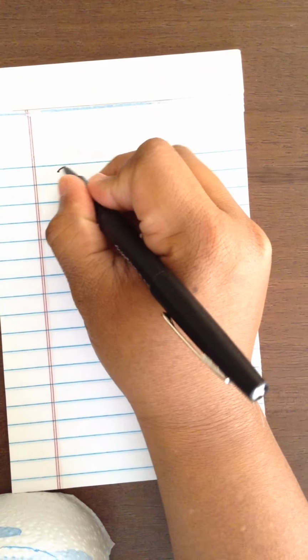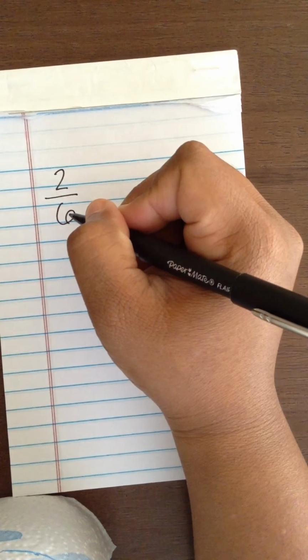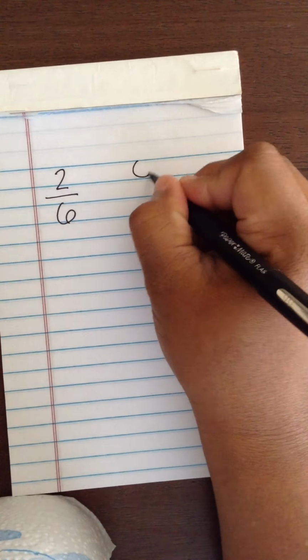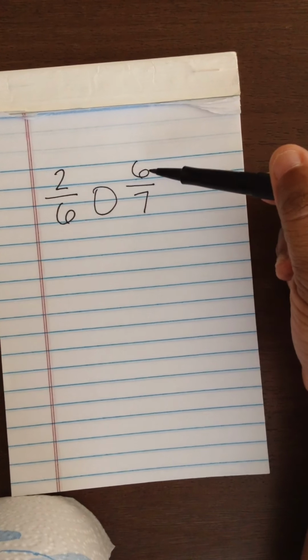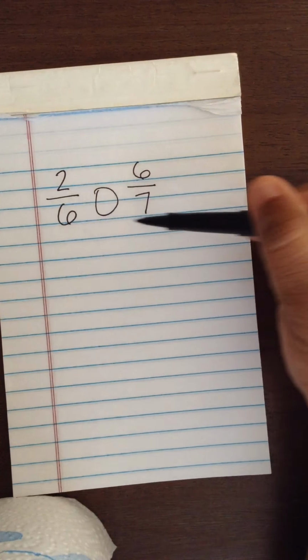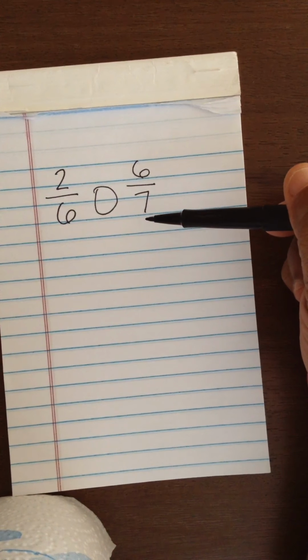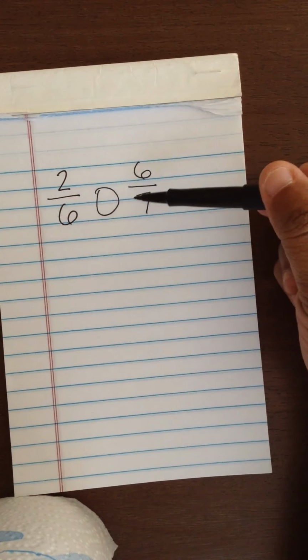First, let's compare two fractions. Well, we would have to make the numerator the same. Let's use 2/6 and 6/7. My numerators are not the same. My denominators are not the same. So I want to make my numerators the same.